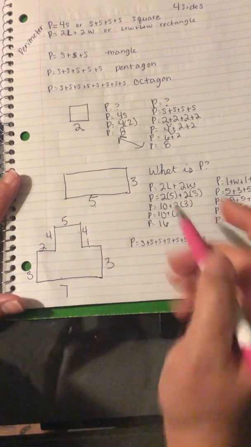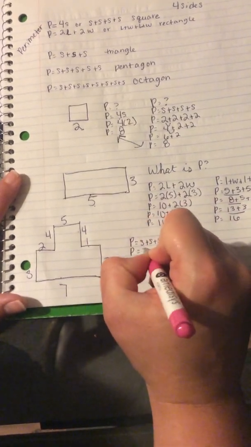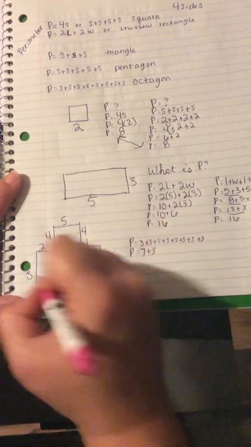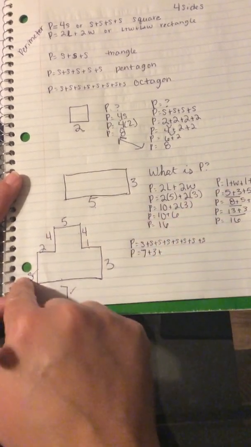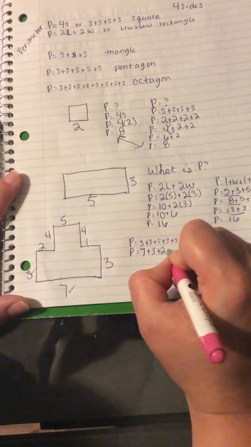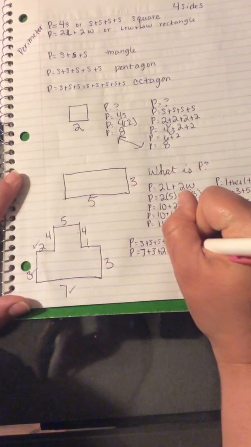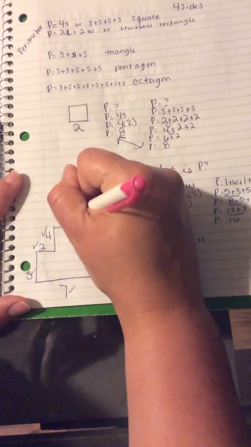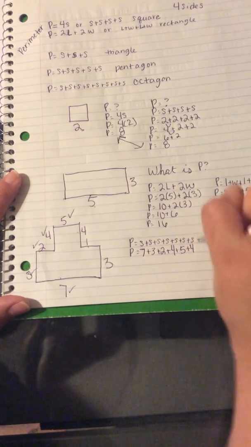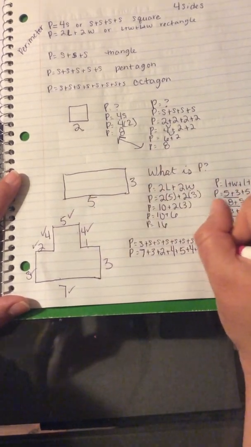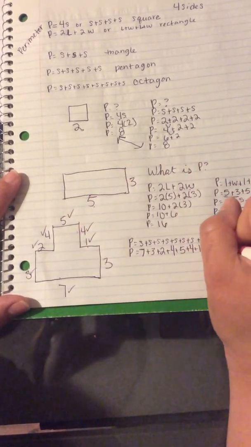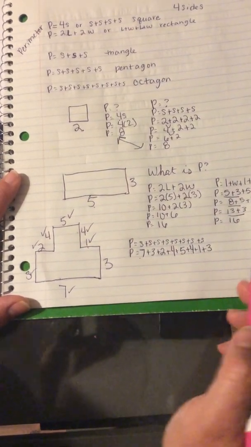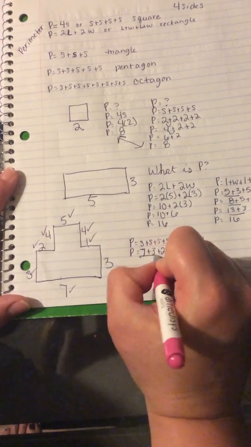8 S's for 8 sides. Just plugging in each of these side lengths for each of these S's. I'm checking them off as I go so I know that I've written down each side length. Okay, add them up.